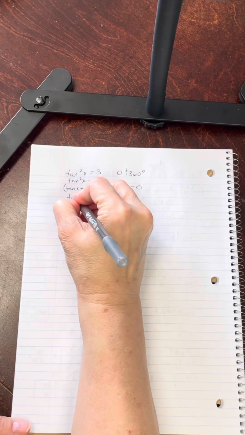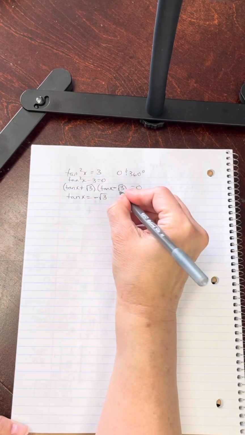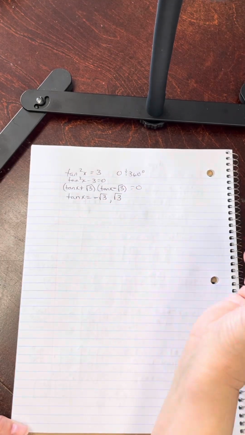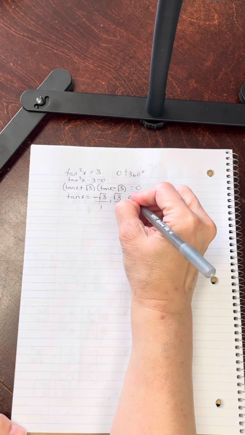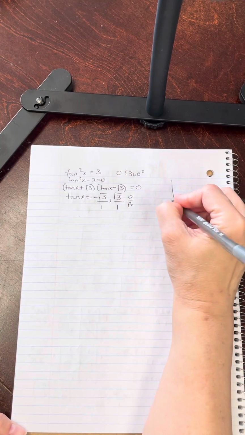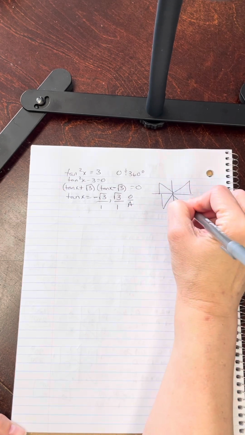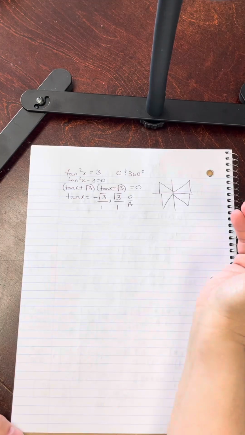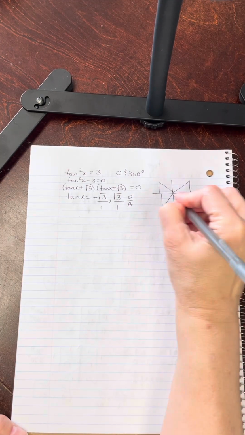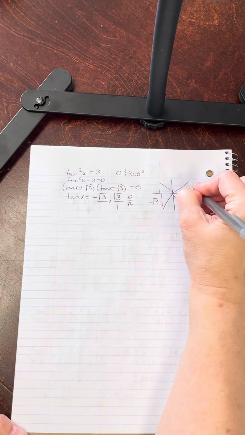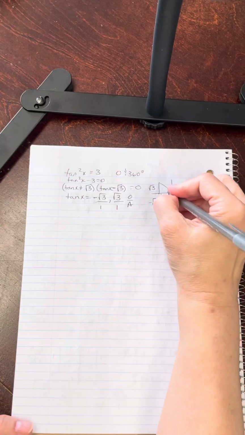So now tangent of x equals, in this case, negative root 3, and in this one, positive root 3. And I'm going to write them as fractions because tangent stands for TOA, opposite over adjacent. I'm going to, again, graph in all 4 quadrants, 2 for the positive, 2 for the negative. And then my opposite is negative root 3 in these, and positive root 3 in these. And the adjacent is 1.